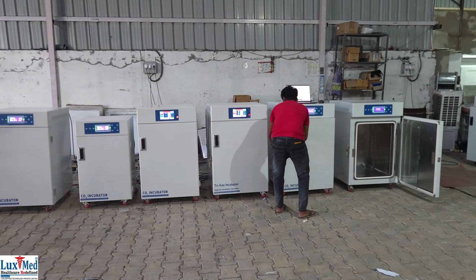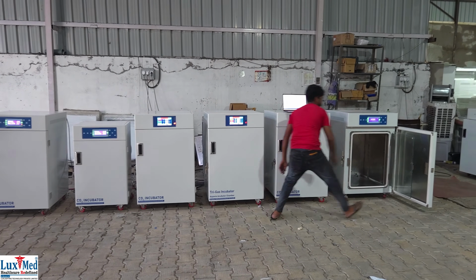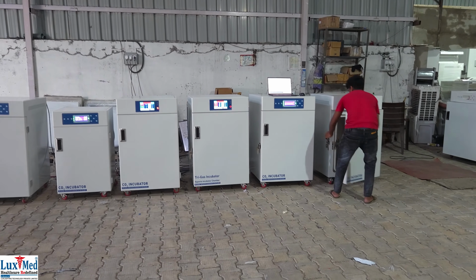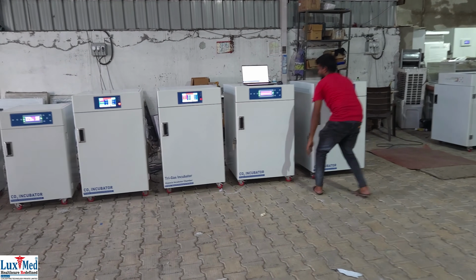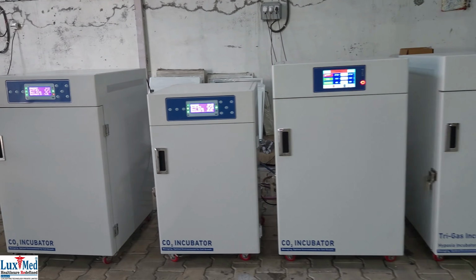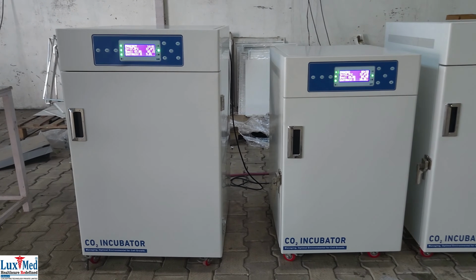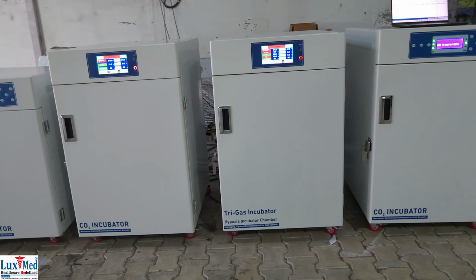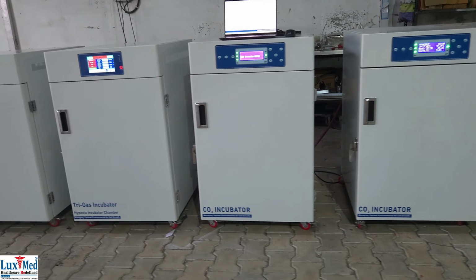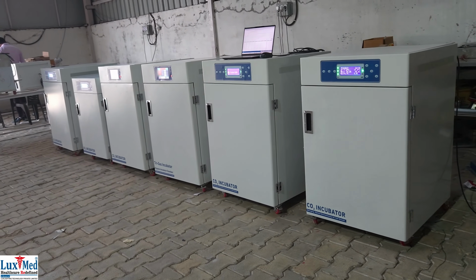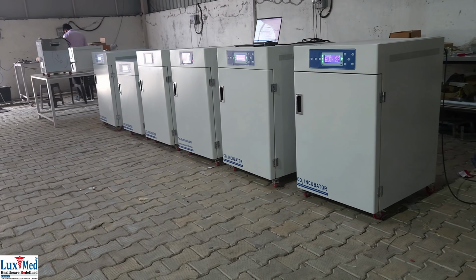Applications. Cell culture. LuxMed CO2 incubators are fundamental for growing and maintaining various cell lines, including stem cells, in research and biotechnology. In vitro fertilization, IVF. They play a vital role in IVF procedures, providing the optimal environment for embryo development. Pharmaceutical research. LuxMed CO2 incubators are used in drug discovery, vaccine development, and other pharmaceutical research areas.